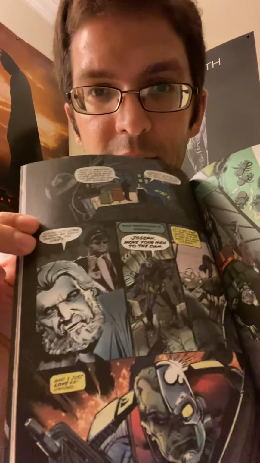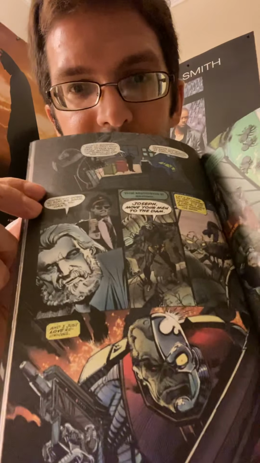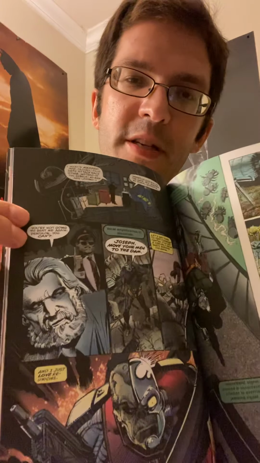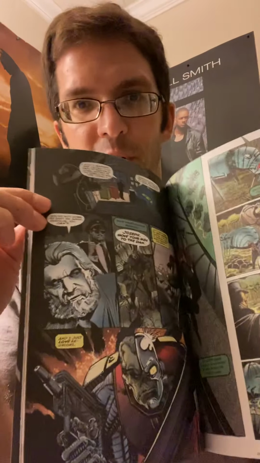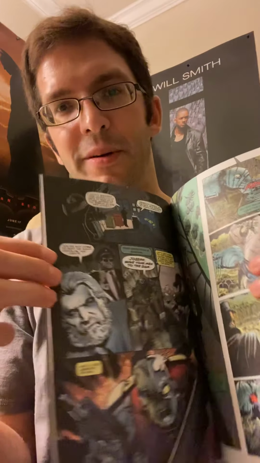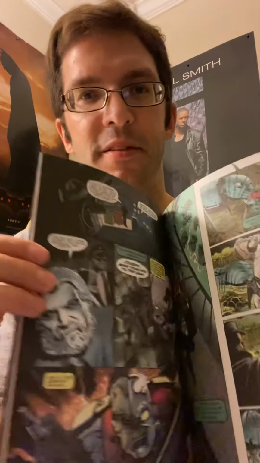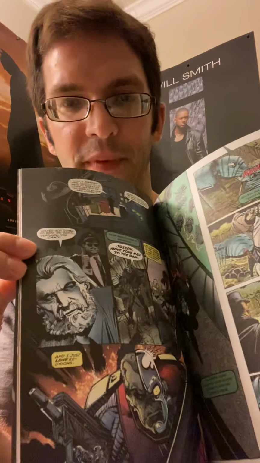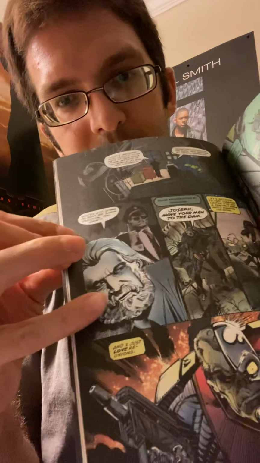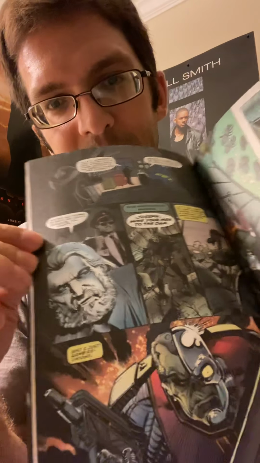Case in point, right here, there's almost kind of a Klaus Janson vibe. Klaus Janson was always good at drawing, I guess, mundane stuff, but he always had a very grimy aesthetic to his characters. And you look right here, you see how the shading is.